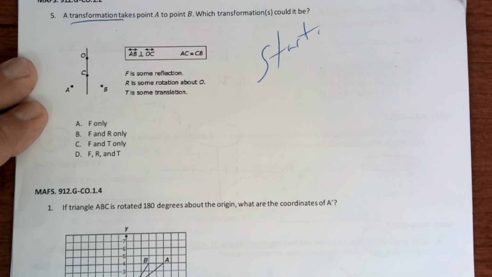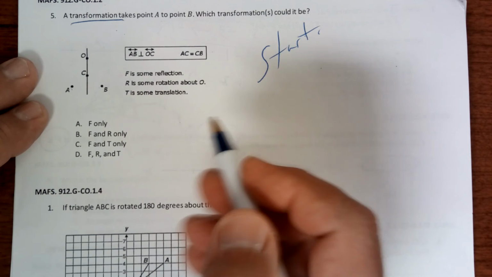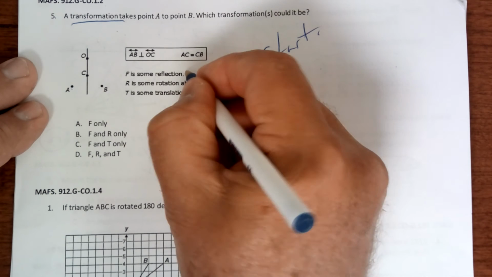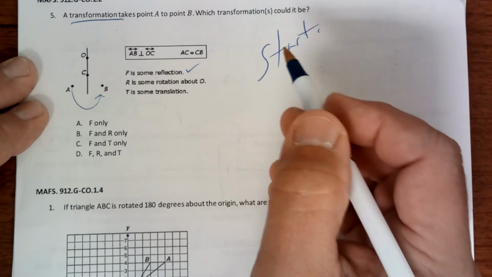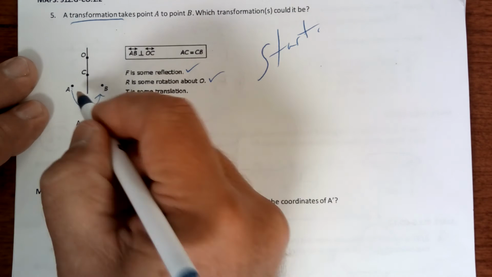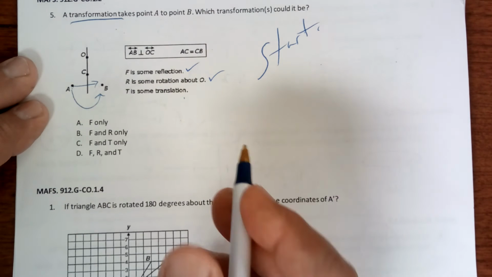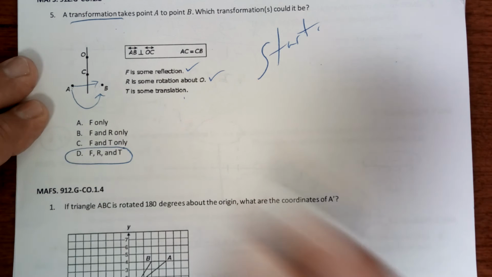So look up here. It looks like you could flip A over to B, so I'm going to say a reflection. It looks like you could rotate it 180 degrees, so I'm going to say rotation. And you can just slide it over. I'm going to say all three of these. Let's look at this next one.